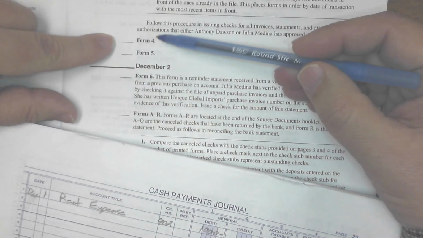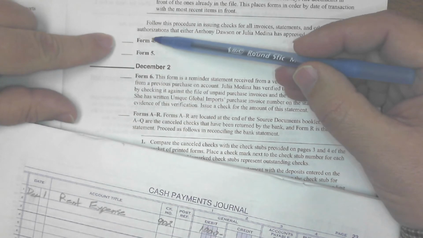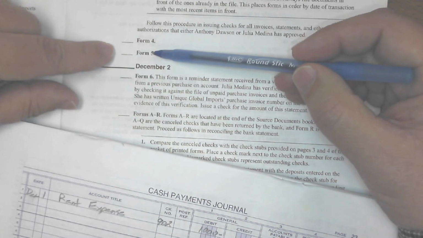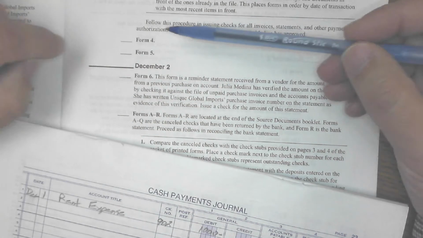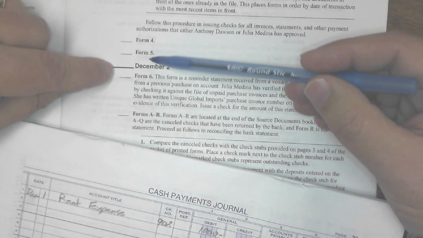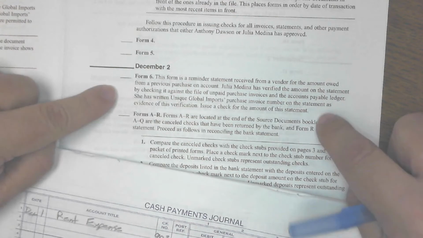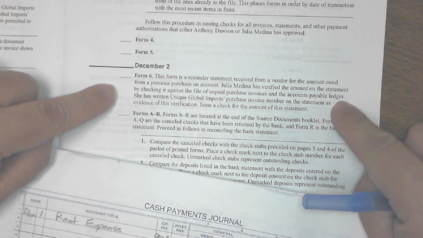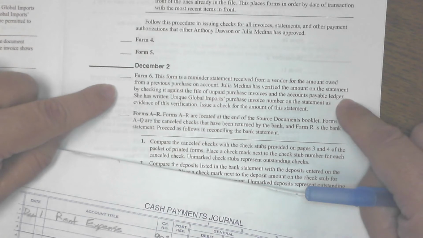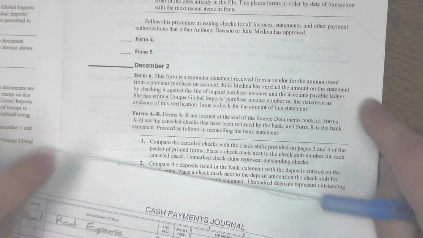I think y'all got the picture from this. Just continue on with Form 4, Form 5. Just follow the pages all the way down on the forms. You've got your step-by-step directions for forms that you haven't dealt with yet.